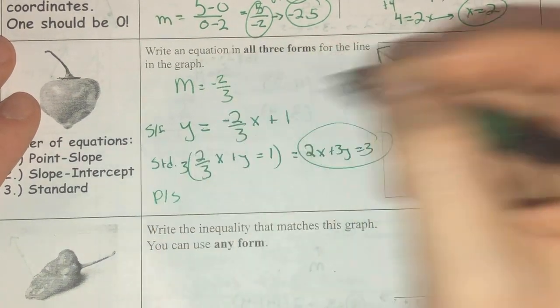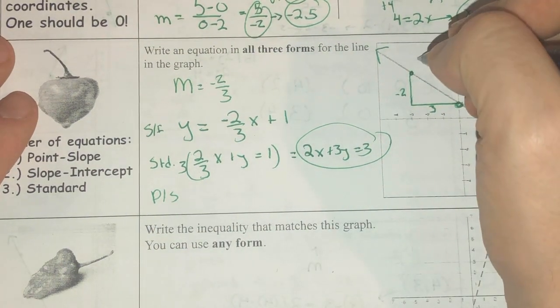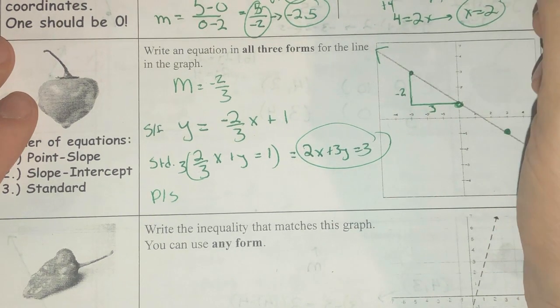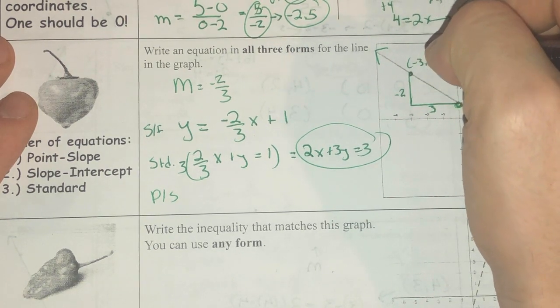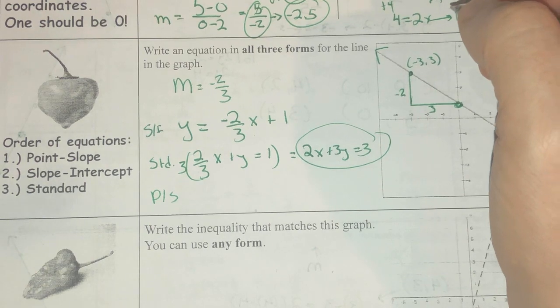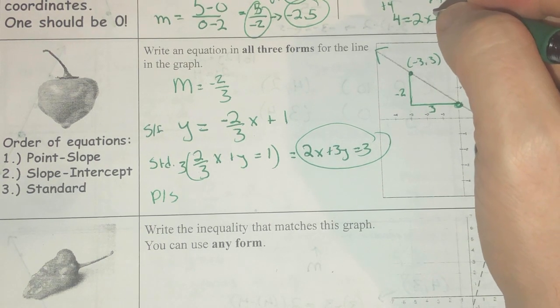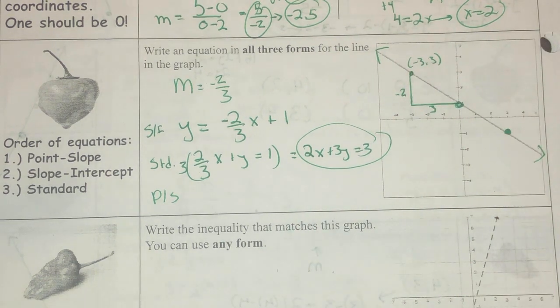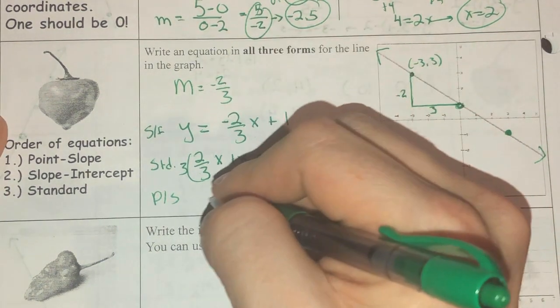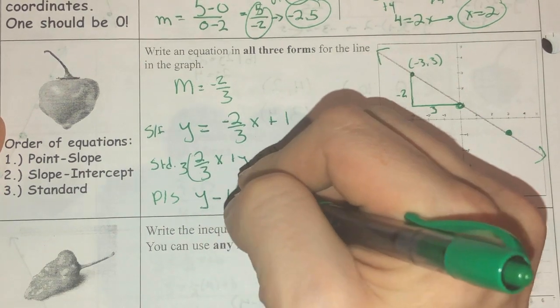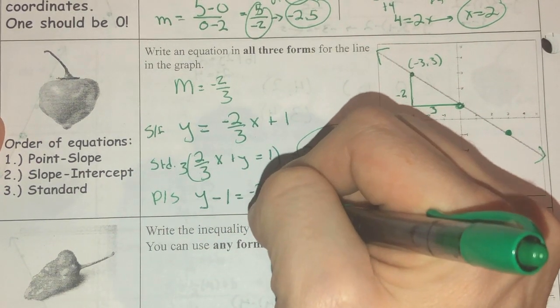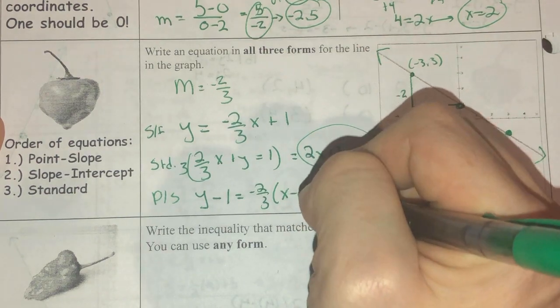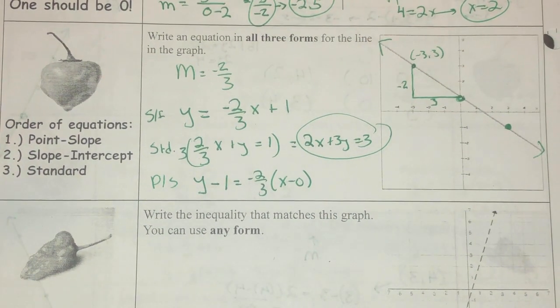Finally, point slope. Well, now I've identified a couple points here. You could use the y-intercept if you wanted. You could also use (-3, 3). Okay, that would be doable. So I'll use the y-intercept because I already have that, and that's more clearly a point. So I've got y minus 1 equals -2/3 x minus 0. I would take that, for example. Anything as long as it's a definite point on the line and you're using the correct slope.